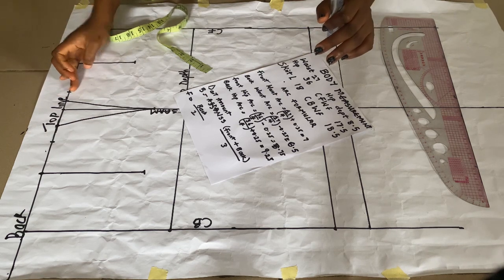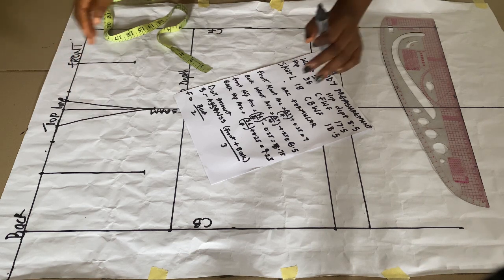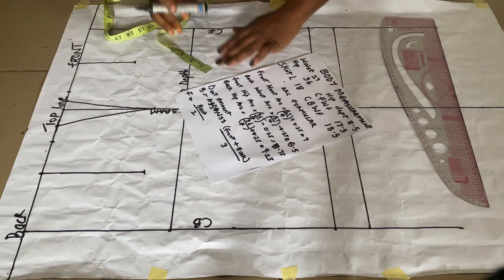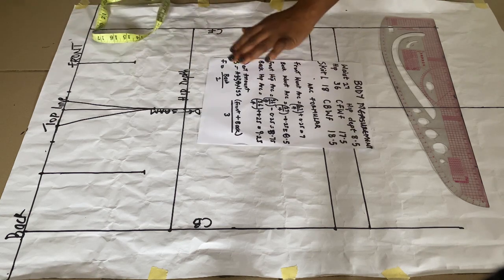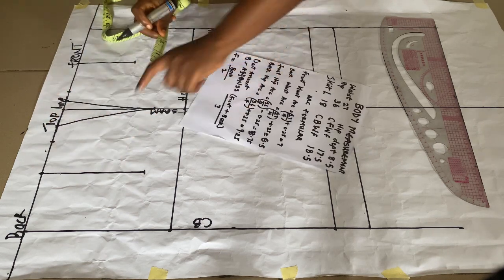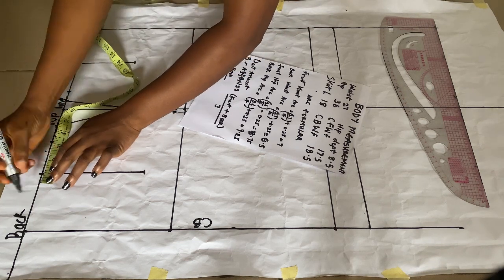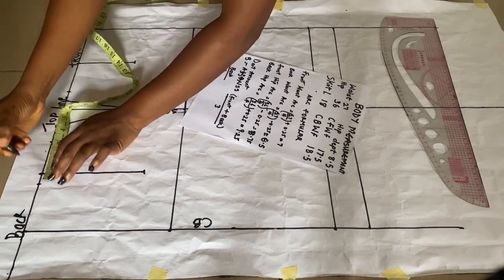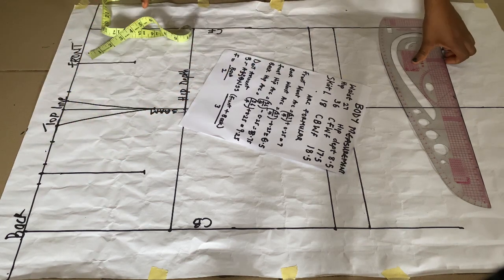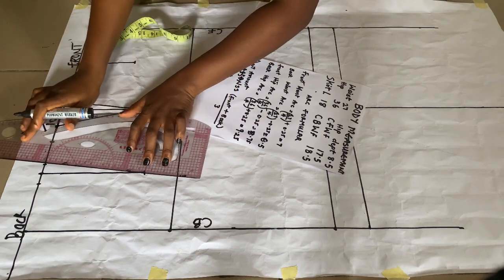So 1.3 plus 0.8 is 2.1. 2.1 divided by 3 is 0.7. So for the back, the dart amount on both sides of the dart will be 0.7. So I'll mark 0.7 on this side and also on this place, and I'll connect it to this point I marked where the dart will stop.